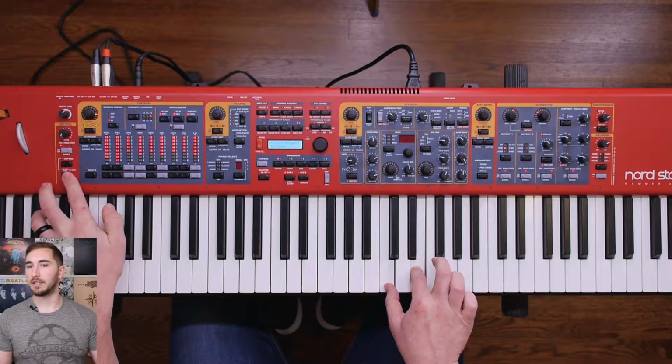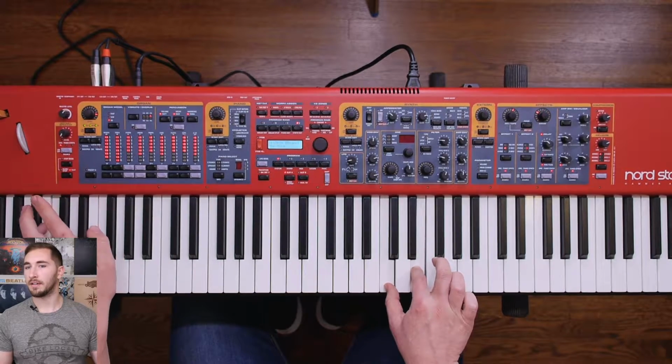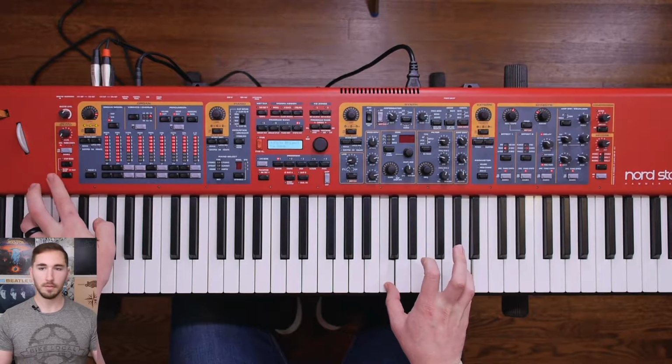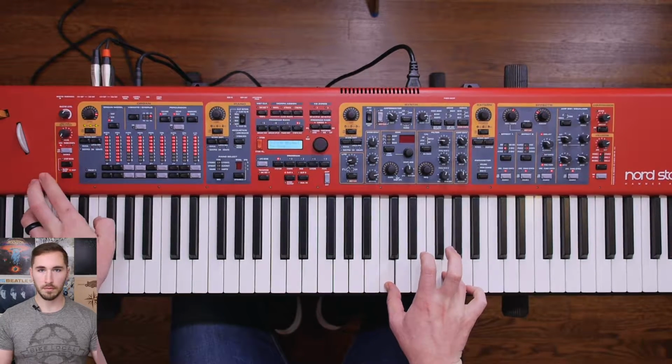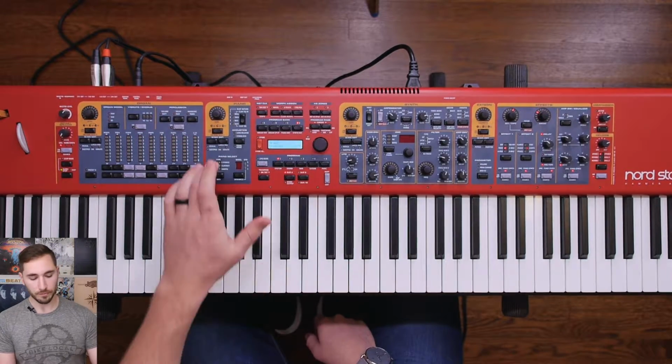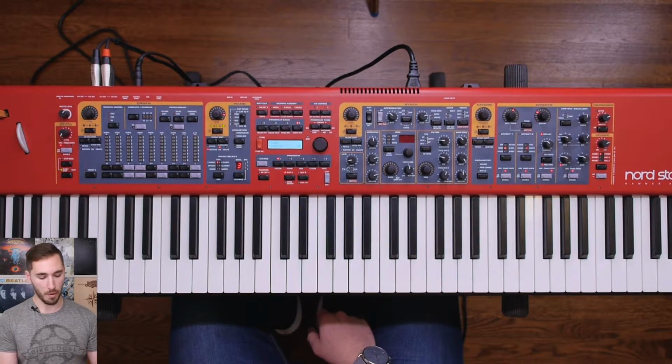And if you're really fancy, slide your finger up there. You can make it go faster and slower. So that's the organ kind of in a nutshell. Now we're going to go ahead and turn the piano on.